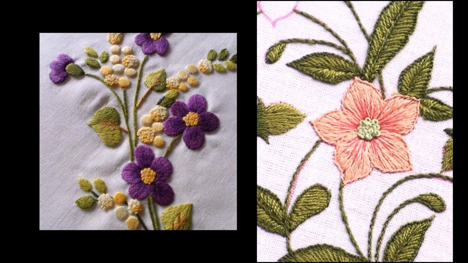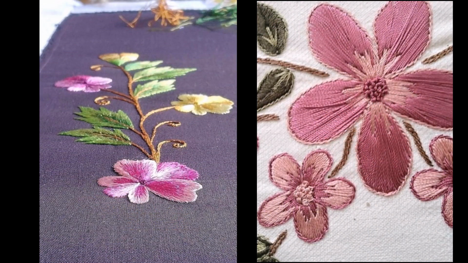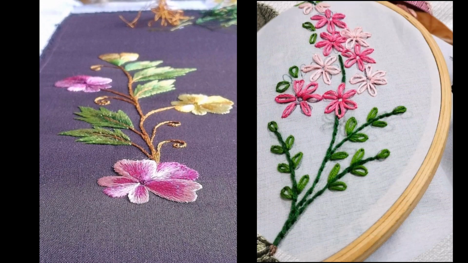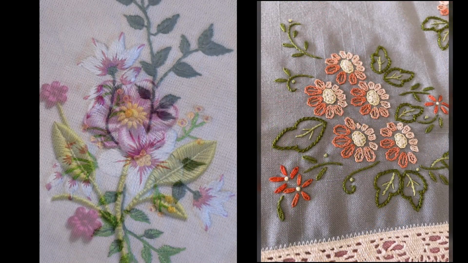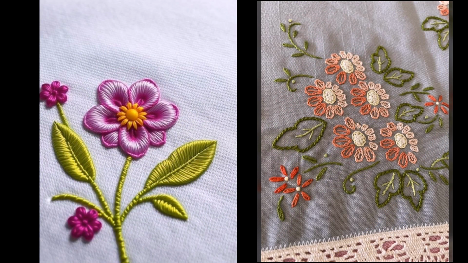Second is the leaf embroidery design. Leaf patterns are simple but very elegant. They are often used with flower designs to make the embroidery look natural. Leaves can be stitched using simple stitches like satin stitch or chain stitch.